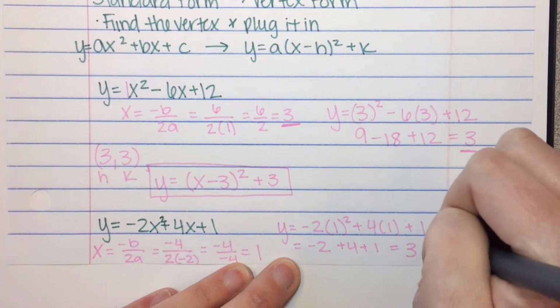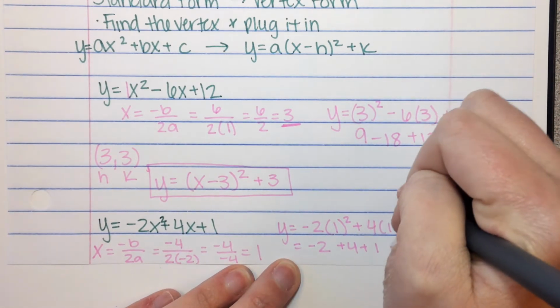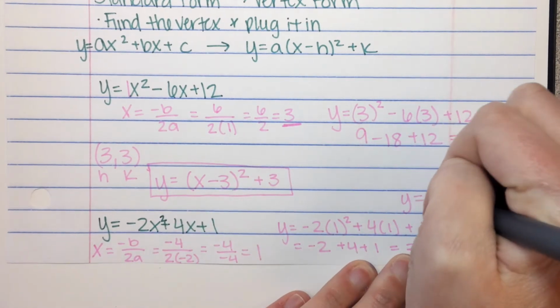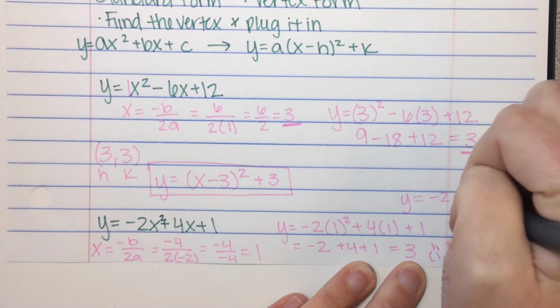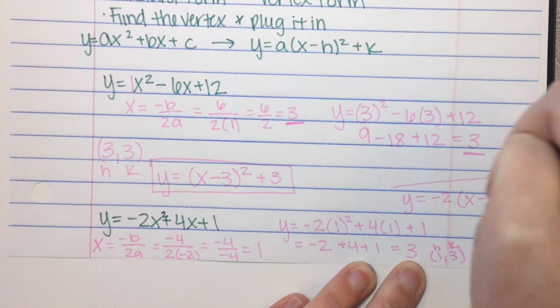And I can change those to h and k, and I'm going to put those back into my vertex form. So y equals, my a is negative 2. So negative 2 times the quantity x minus 1 squared plus 3.